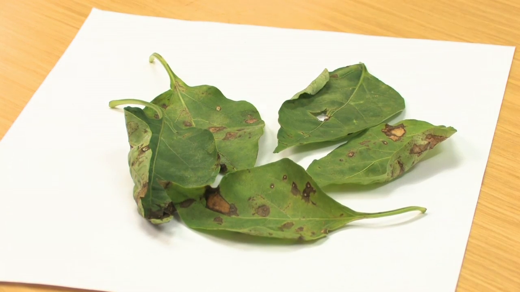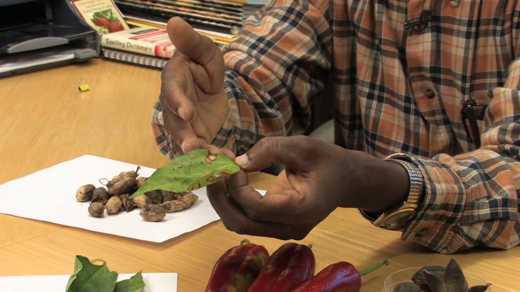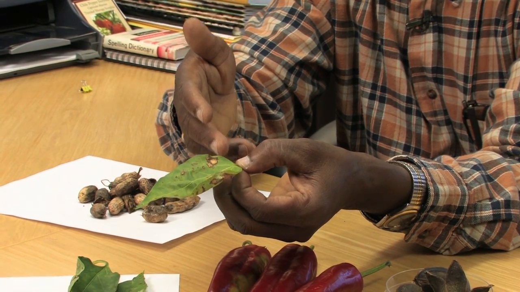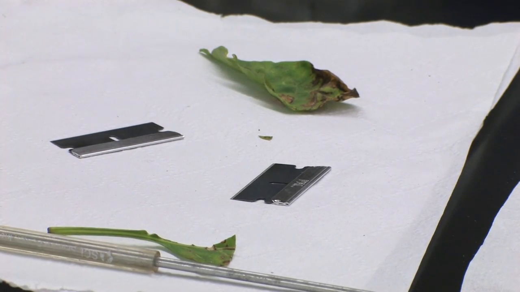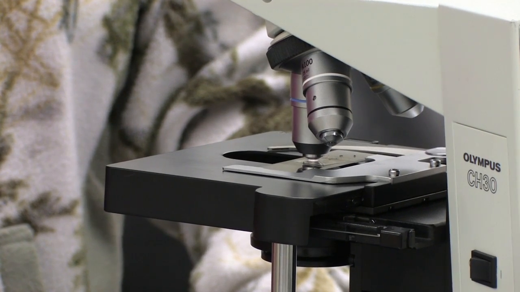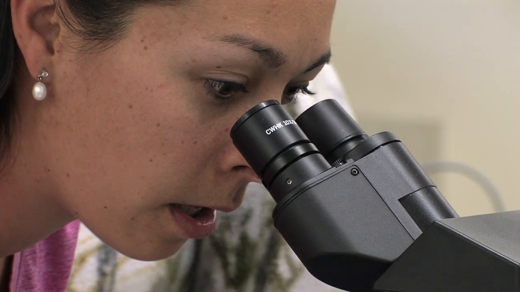Like in this case, we're looking at the leaf spot, which in this context are caused by bacteria. So the student will ask to make cuts out of his symptomatic leaf, mount them in the microscope, and observe for the oozing of a bacteria.